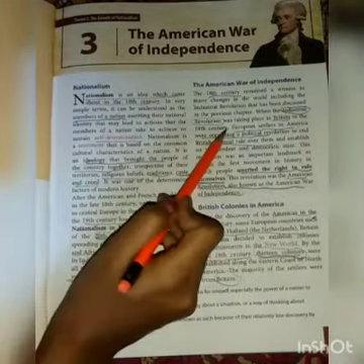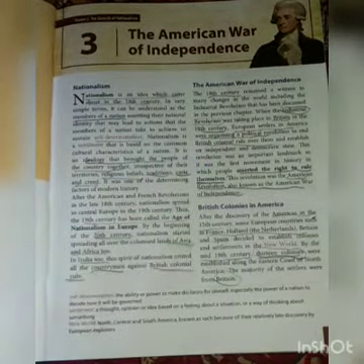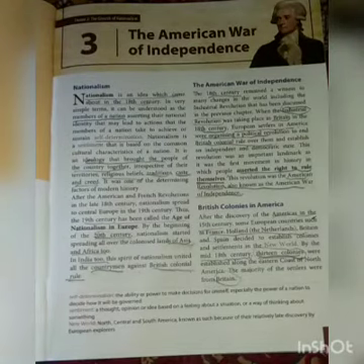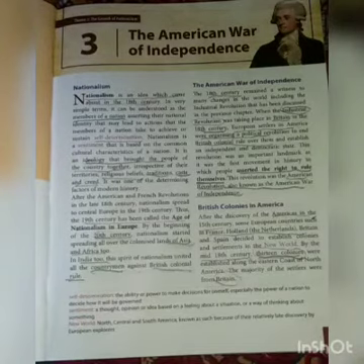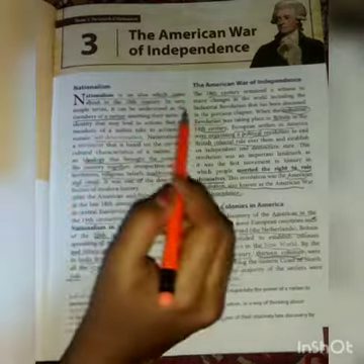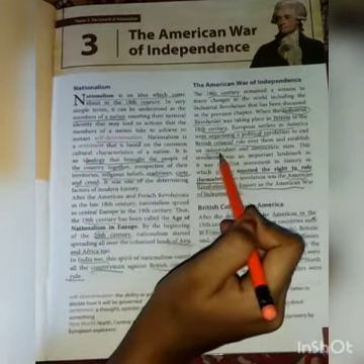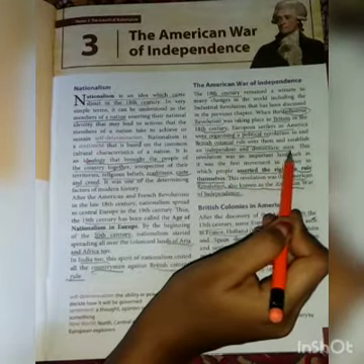In the 18th century, European settlers in America were organizing a political revolution to end the British colonies' rule over them. So what were the Americans thinking? They were thinking of ending the British rule over them and establishing an independent and democratic state.